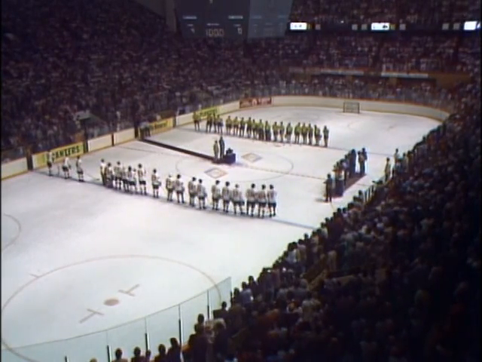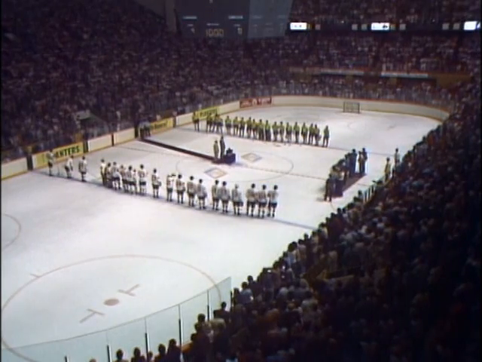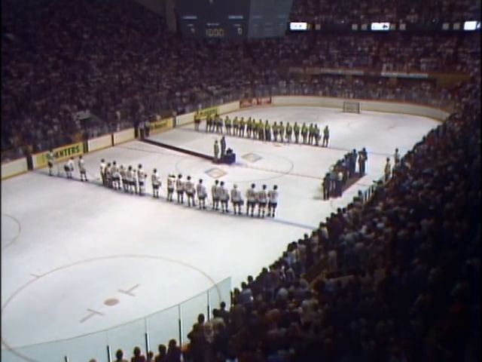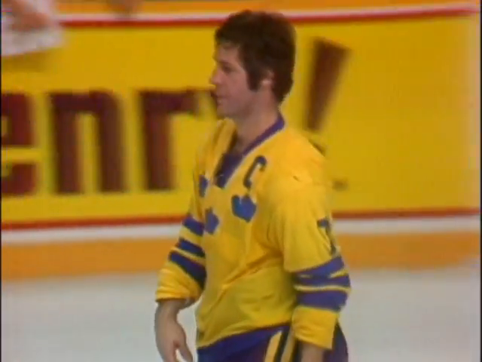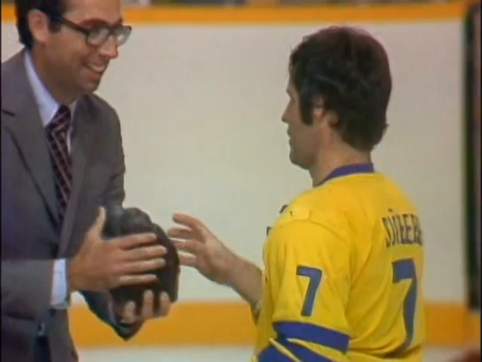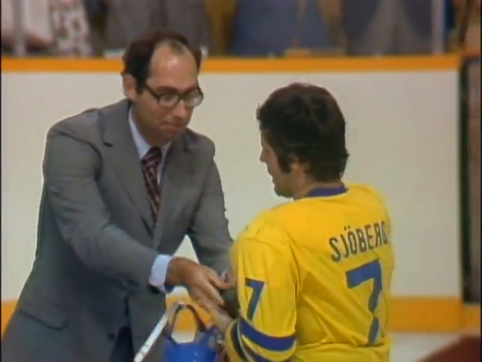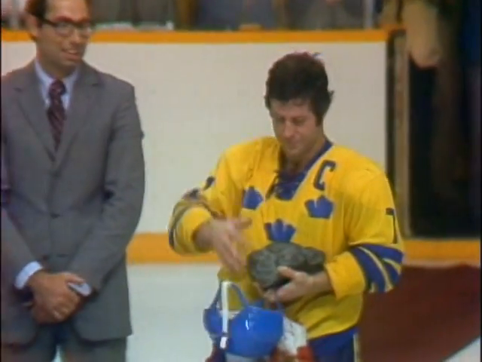The outstanding Swede player. Number 7, Lars Erik Sjöberg. Number 7, Sjöberg, the top player for Sweden tonight, and he did play an outstanding game. Yes, he lugged the puck very, very well, threw some very tough checks, one very tough one on Darryl Sittler, but he's the captain, he's one of the leaders on that club, played a very outstanding game this evening.